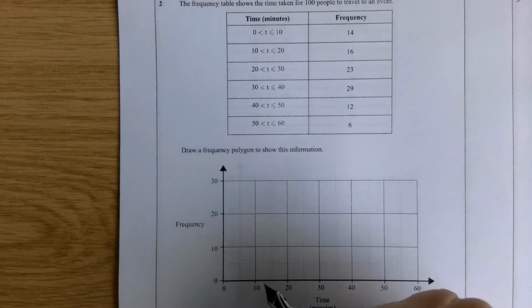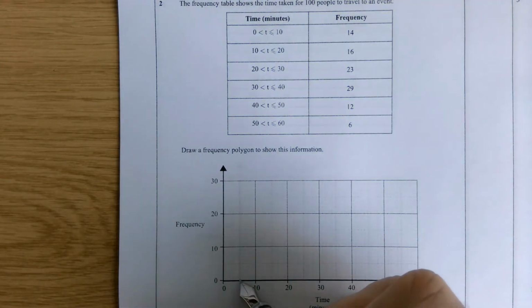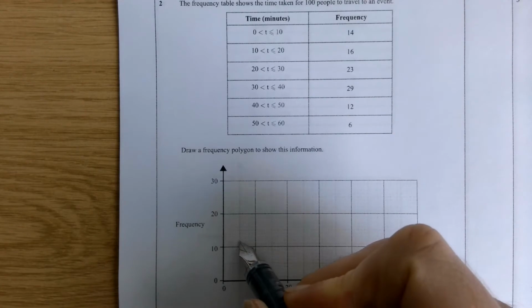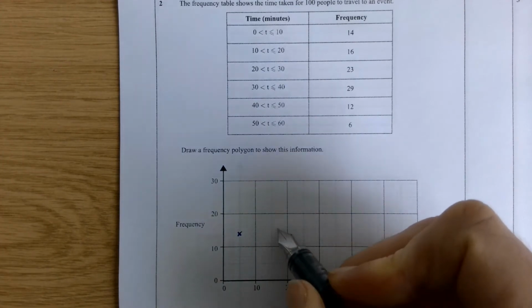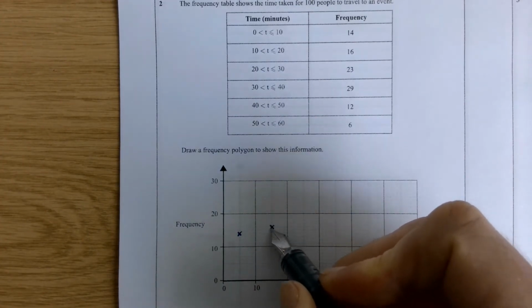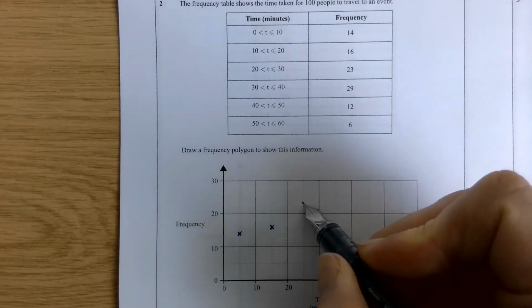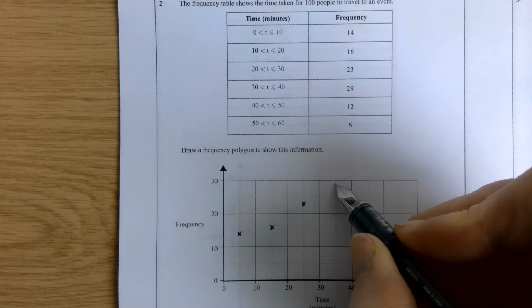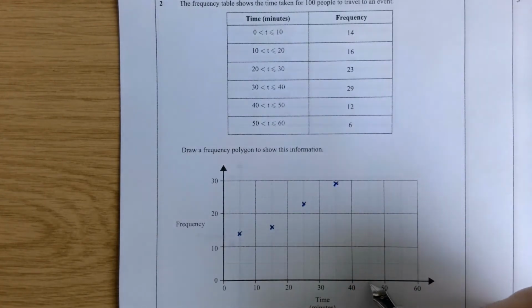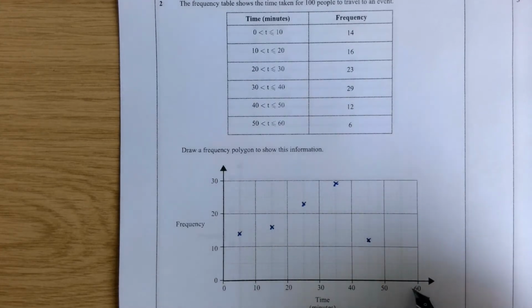So I'm going to do it the slightly swifter way this time. So because 0 to 10, the midpoint of there is 5 and go 14. So 11, 12, 13, 14. Midpoint of 10 to 20 is 15. And I want that to be at 16. Frequency of 23, so 25 minutes, 23. Then 35 minutes will be 29, and 45 minutes will be 12, and 55 minutes will be 6.